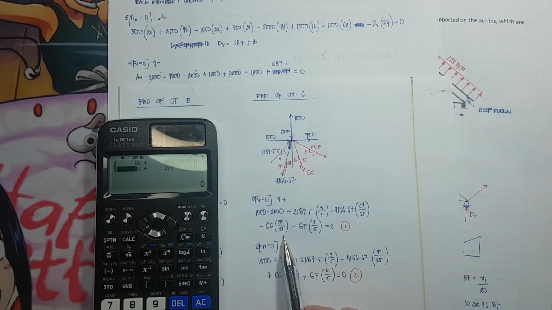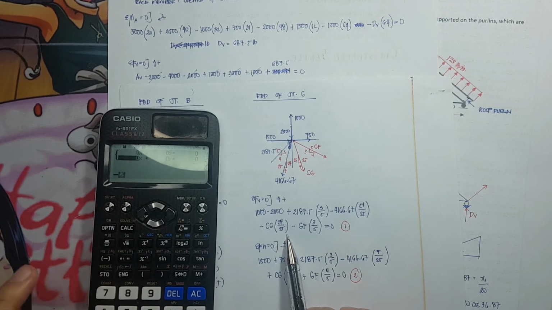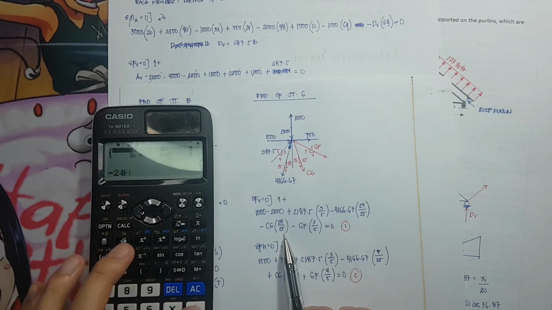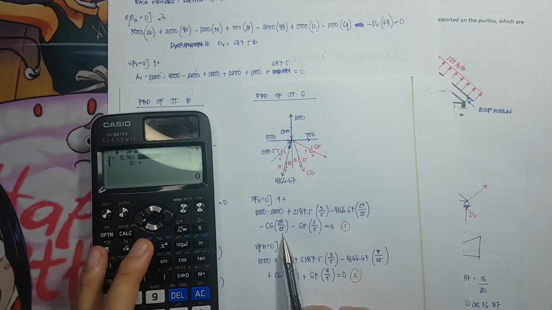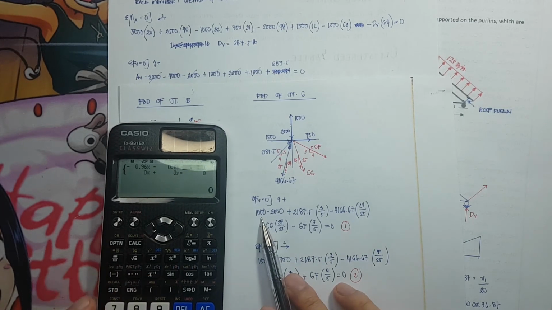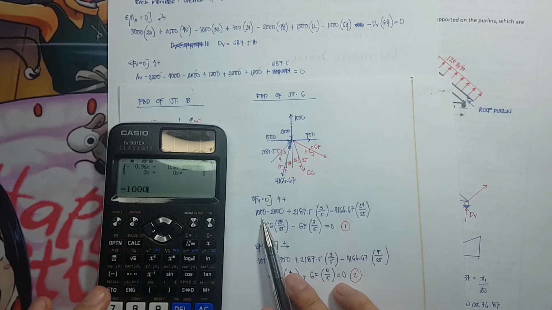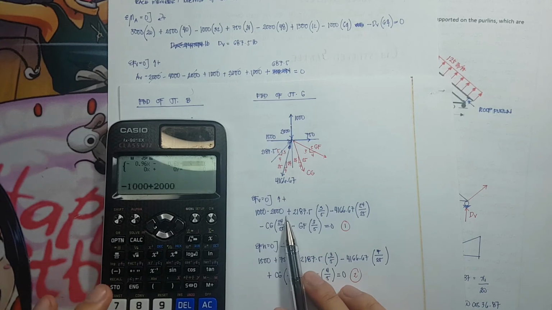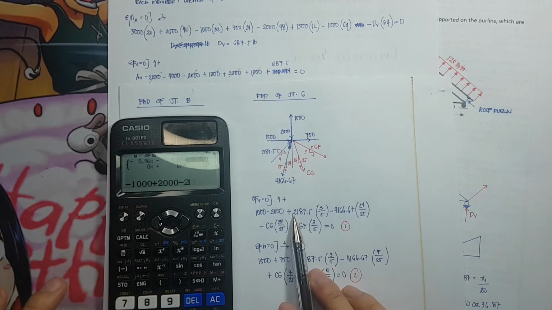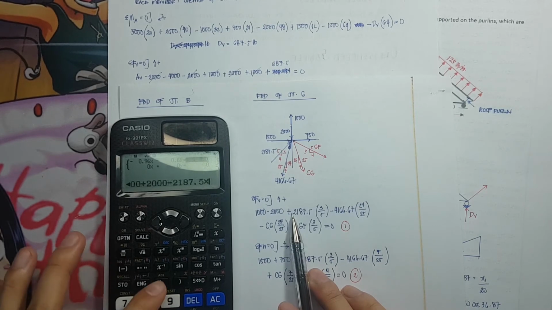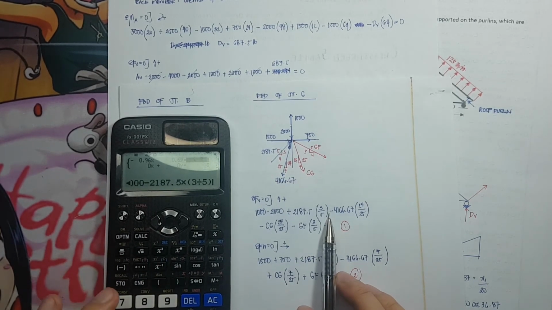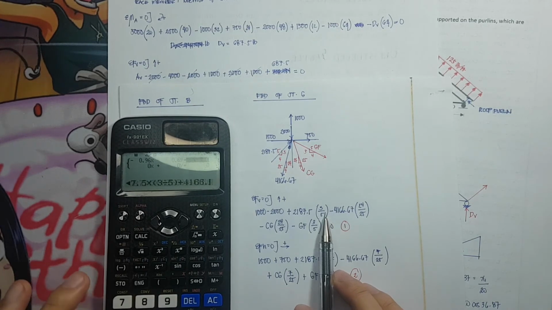So negative 24 divided by 25, negative 3 divided by 5, then negative 1000 plus 2000 minus 2187.5 times 3 divided by 5 plus 4166.67.